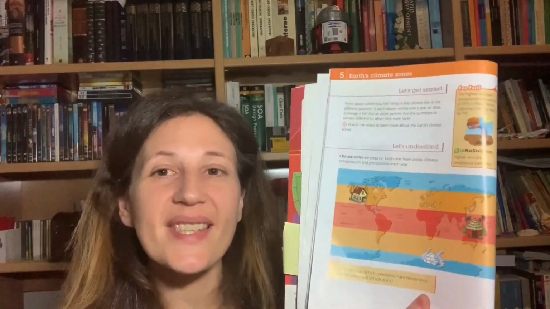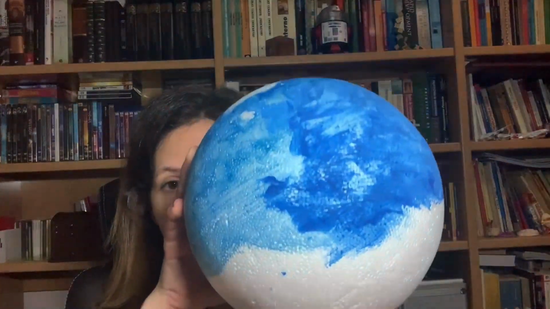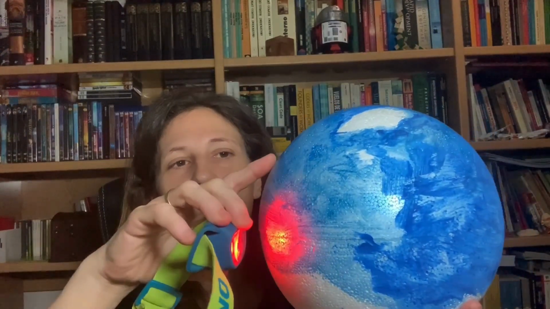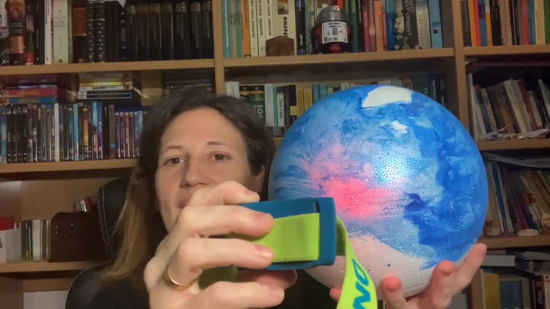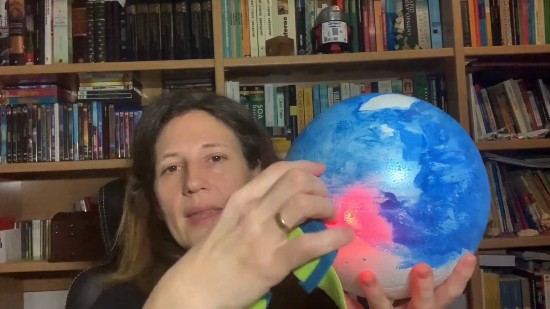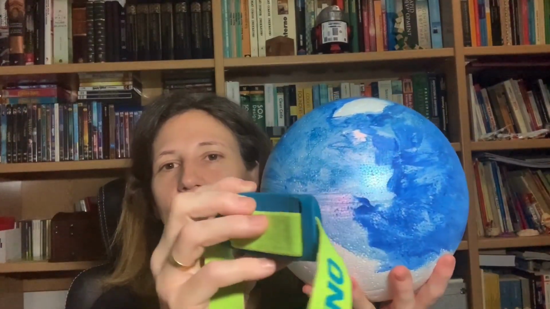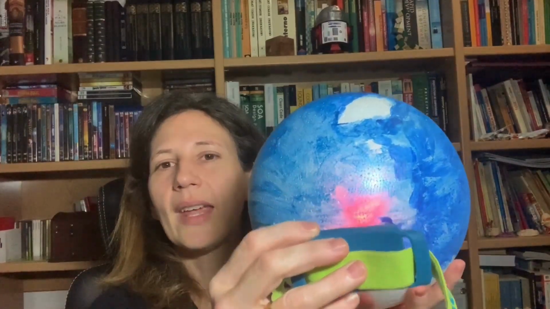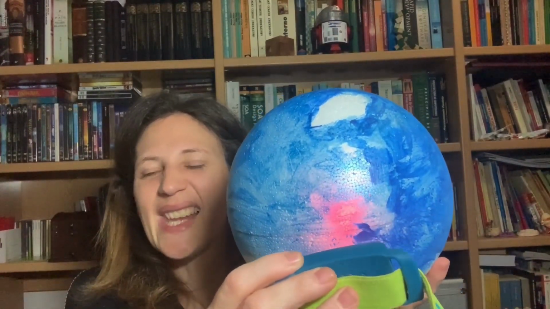And finally, we've got the temperate climates, the ones that are represented in orange. Again, if I have here the earth and I have here the sun, you have a very strong red area here and a little bit red here and here, but not so strong. Do you see it? Can you appreciate it?